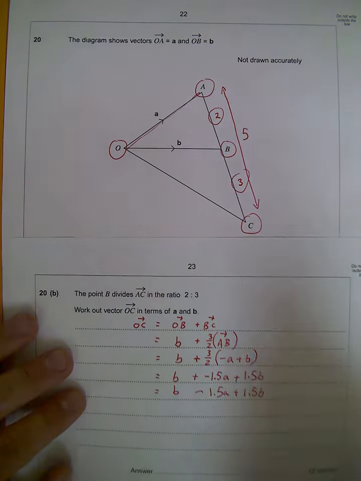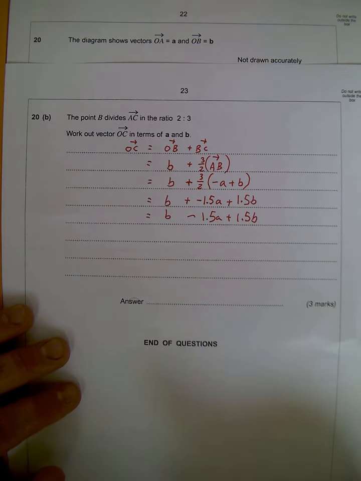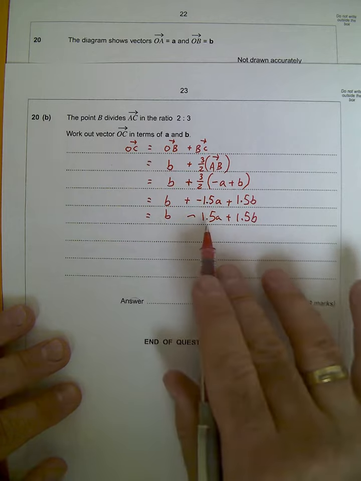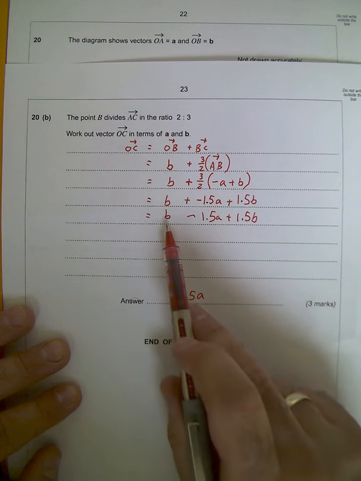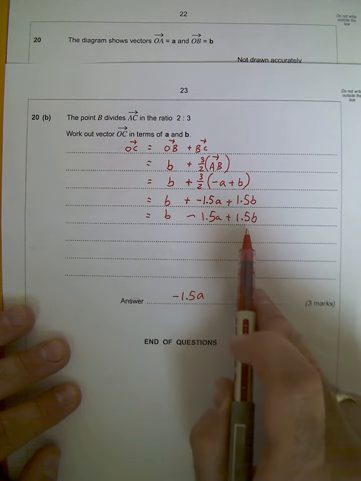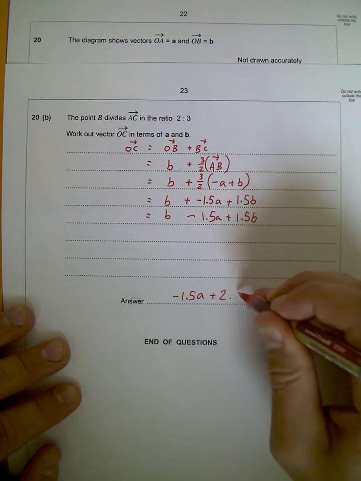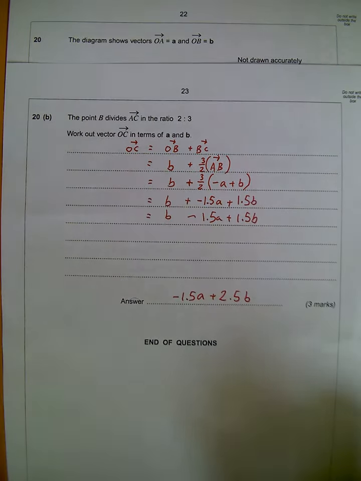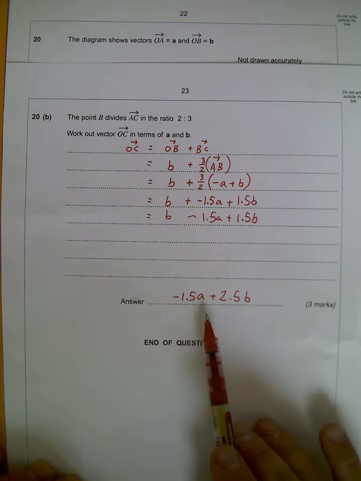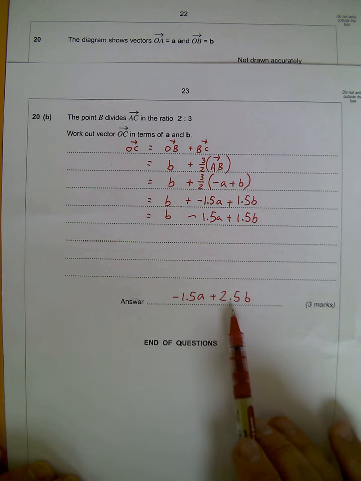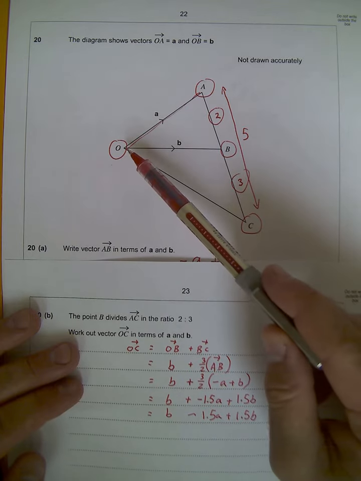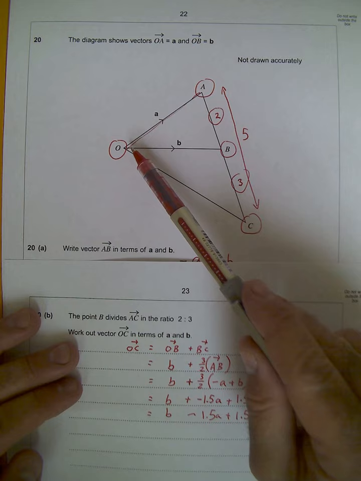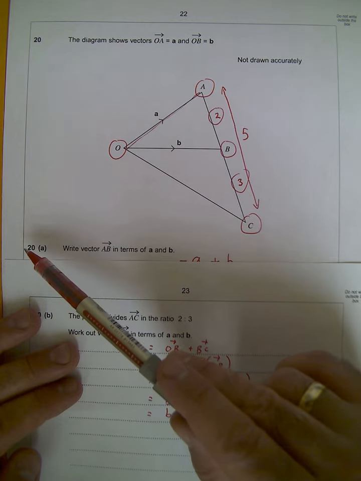Now we can gather together the like terms. What have we got in a's? We've got minus 1.5a. What have we got in b's? We've got 1b here and 1.5b here, which makes 2.5 b's in total. So the vector OC is the same as minus 1.5a plus 2.5b, or in other words, starting at O, going backwards down a 1.5 times, and then along 2.5 b's.